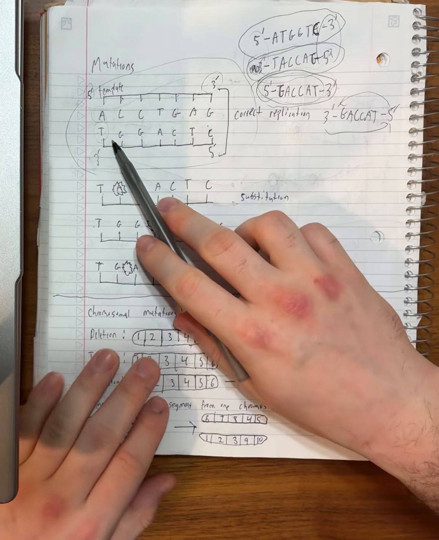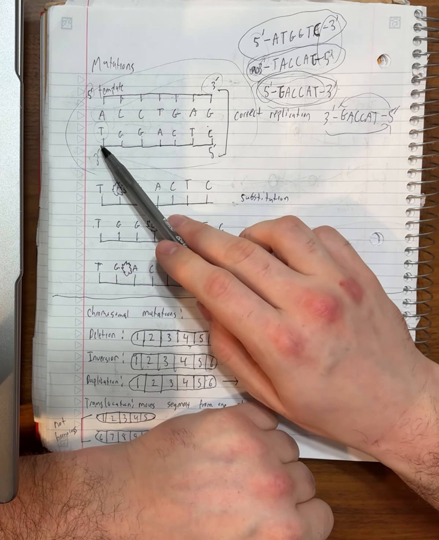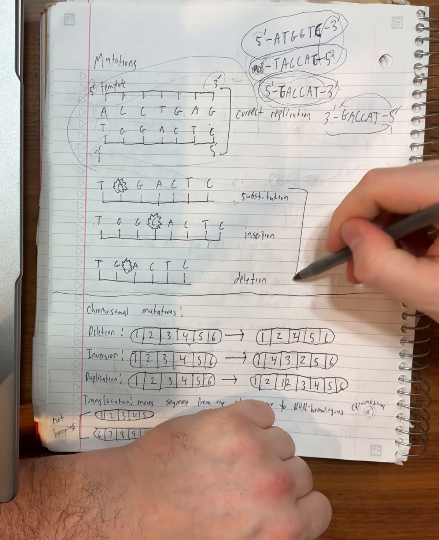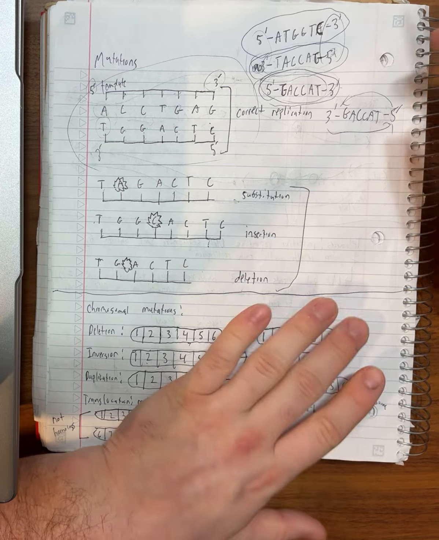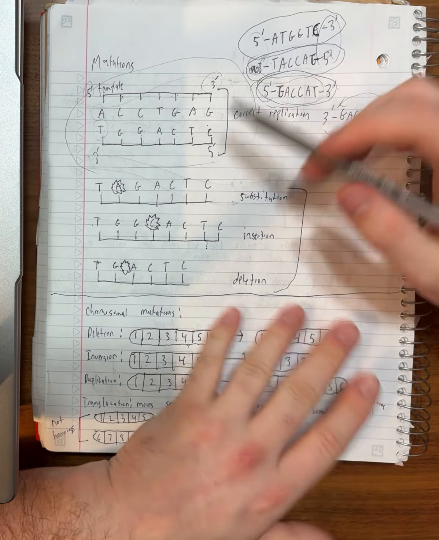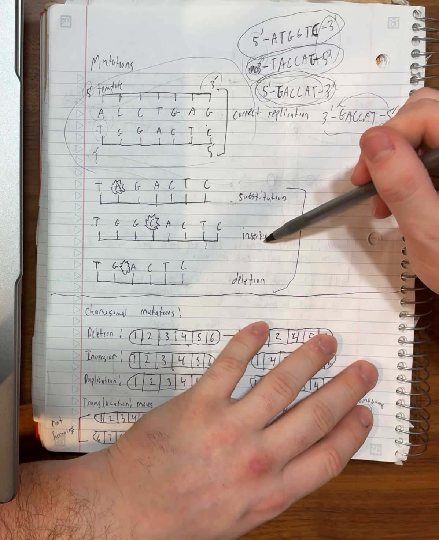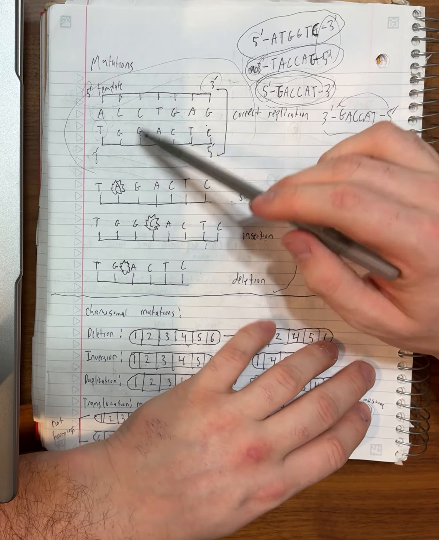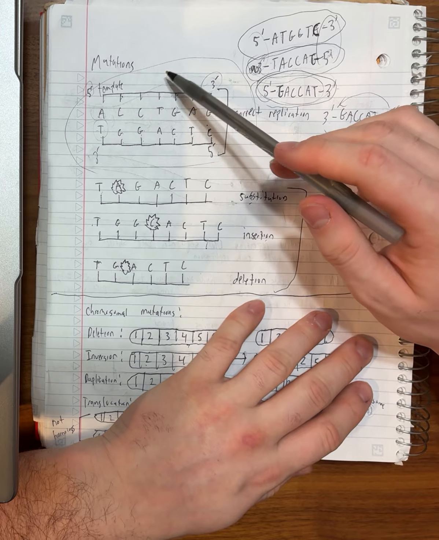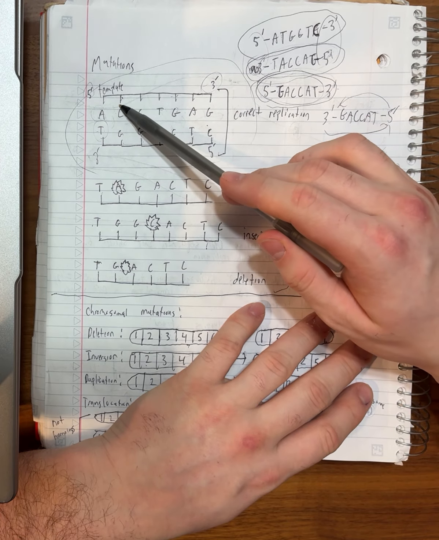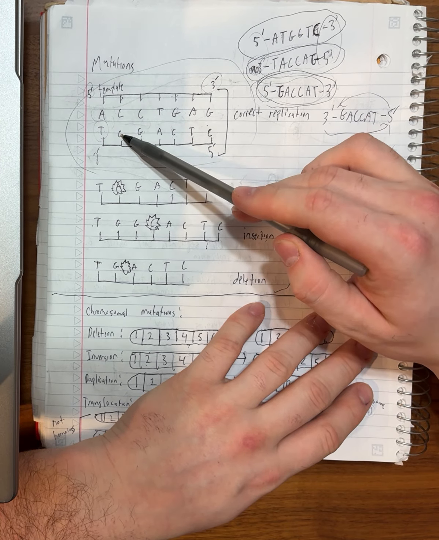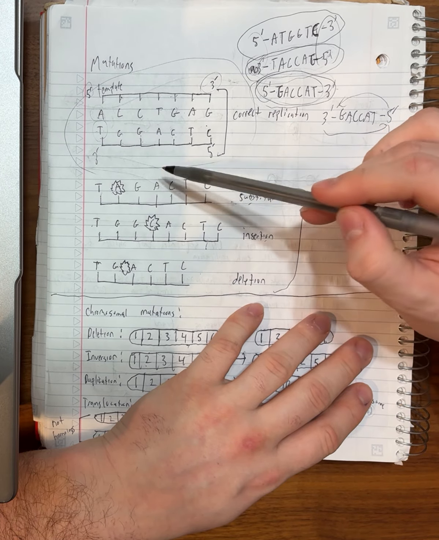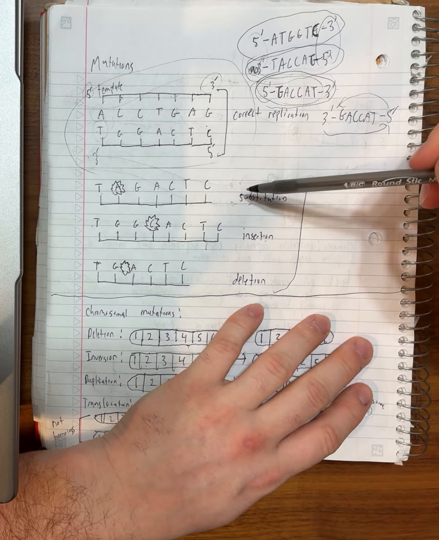So our correct replication would produce a strand that reads TGGACTC. So there are 3 types of mutations that I want you to think about. They're pretty intuitive, but we'll go over them real quick. There's substitution, insertion, and deletion. Substitution means I mispair something, basically. So instead of this C making a G, this C actually made an A. So now it's TAGACTC, and that's a substitution.